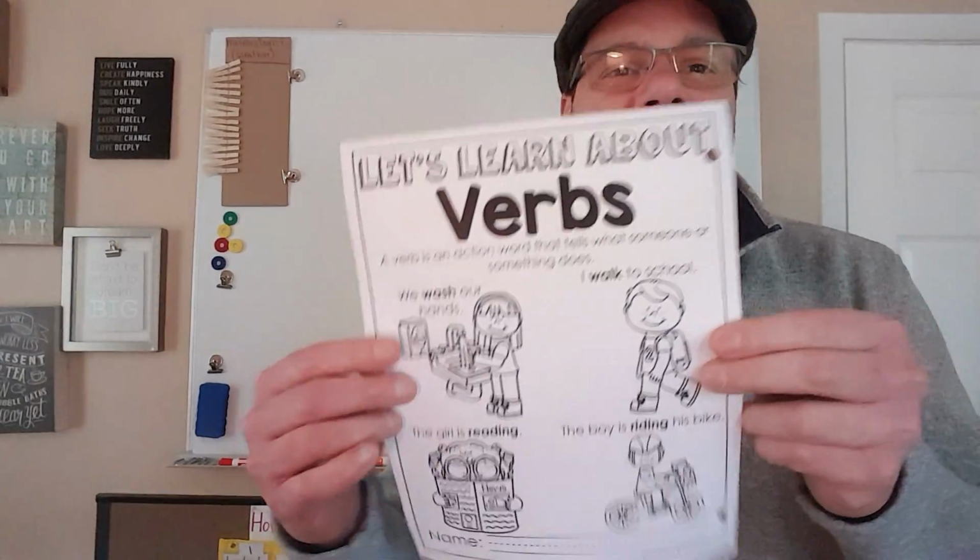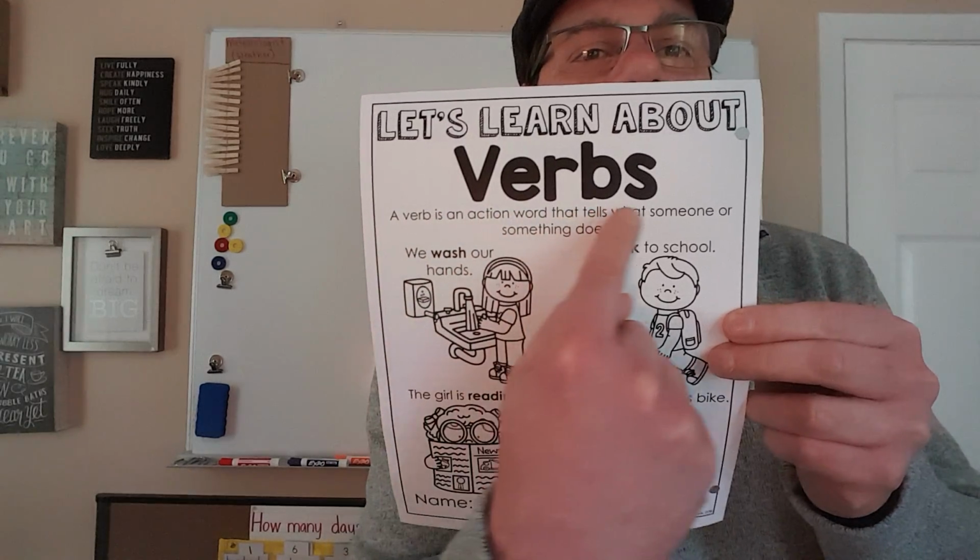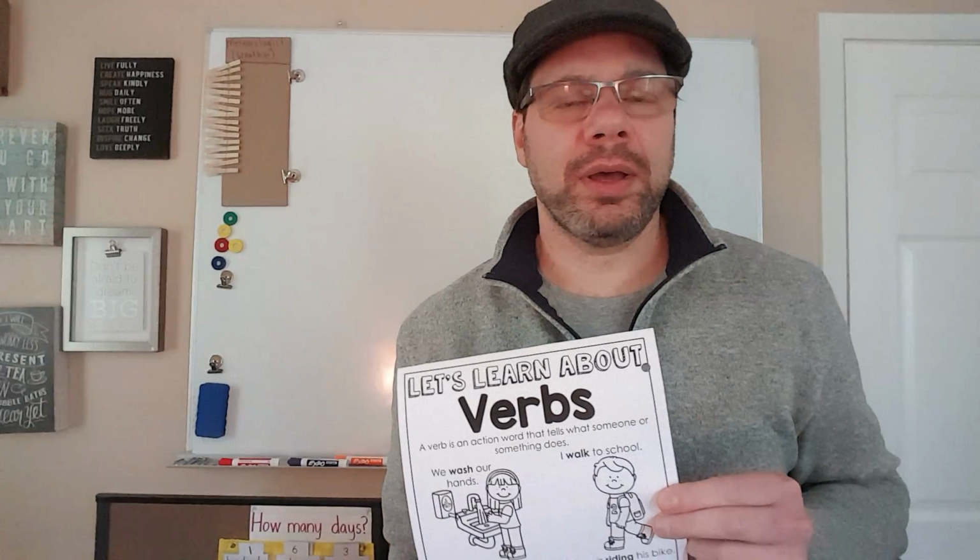And I took this page out of the book so we can take a look at it. This is the word here, a verb. Isn't that a weird word, verb? But verbs are action words.